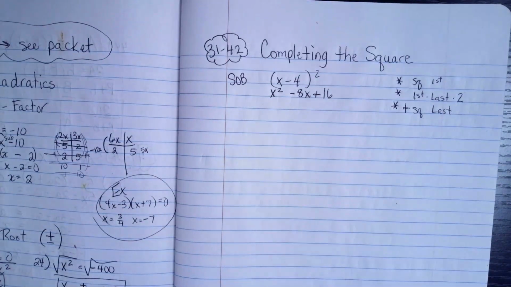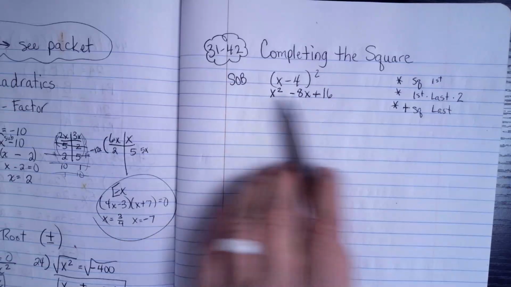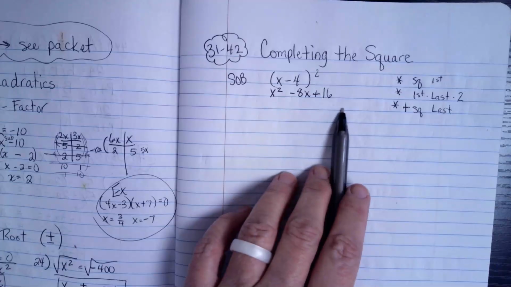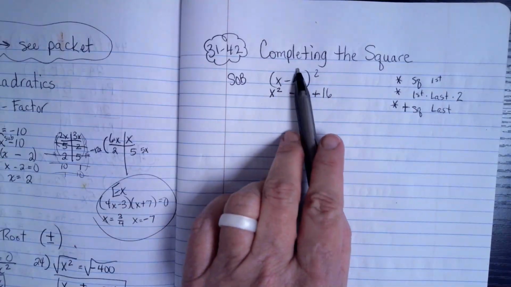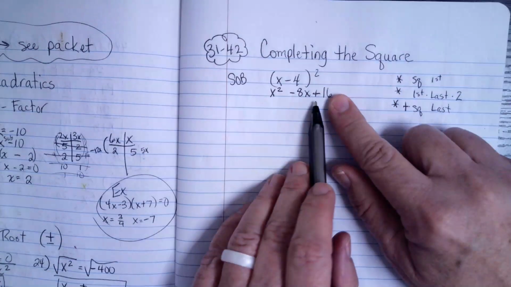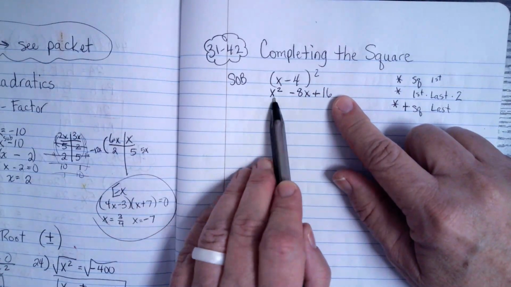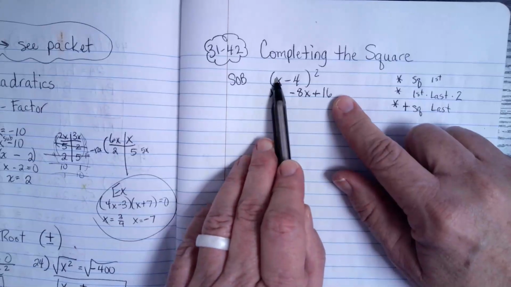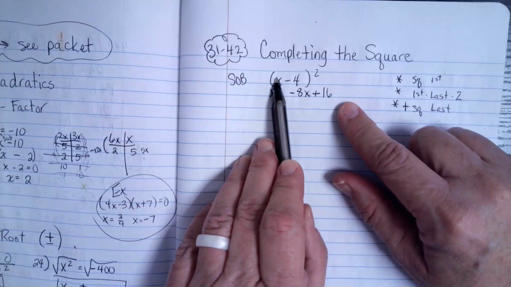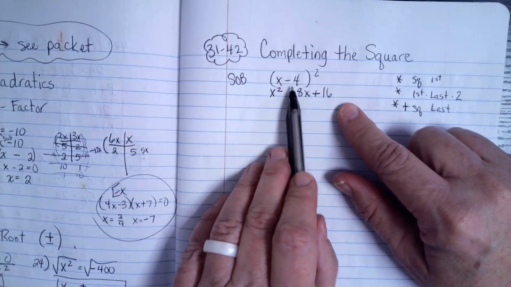Okay, what if I gave you a trinomial, okay, and asked you to go from the trinomial back to the SOB? Could you do it? Okay, so if I gave you this, you could go, well, that x squared came from an x, right? And you could say, multiply to get 16, the x.